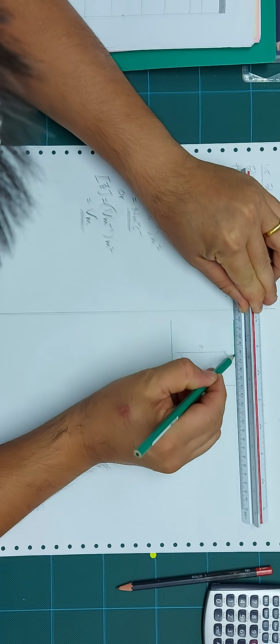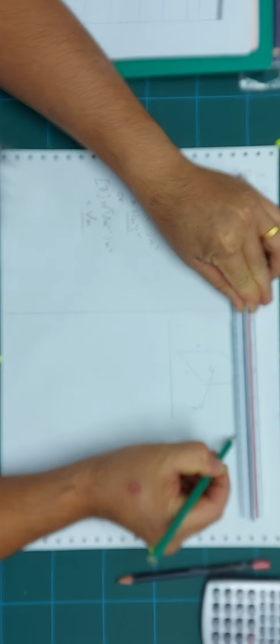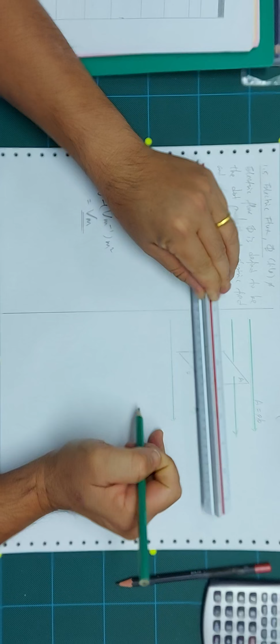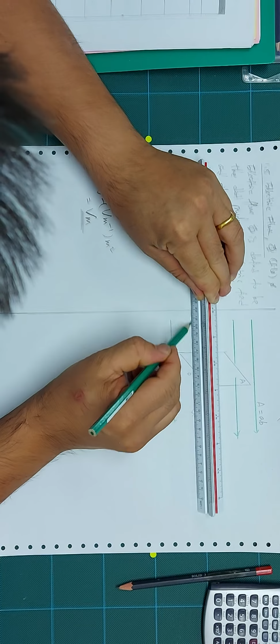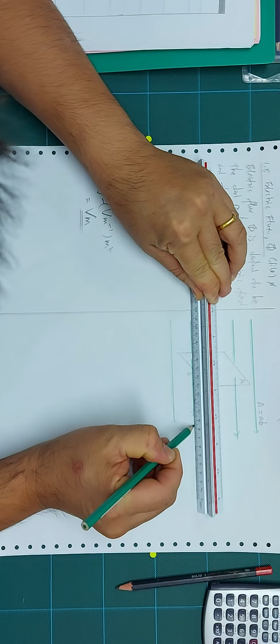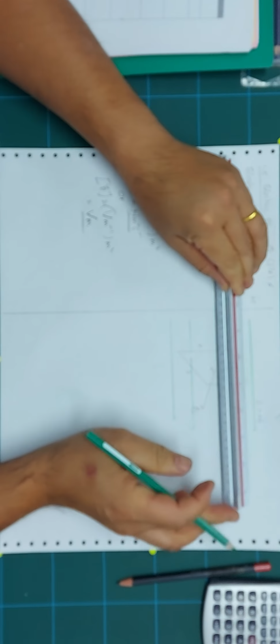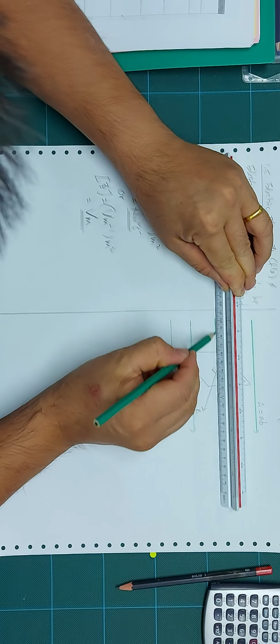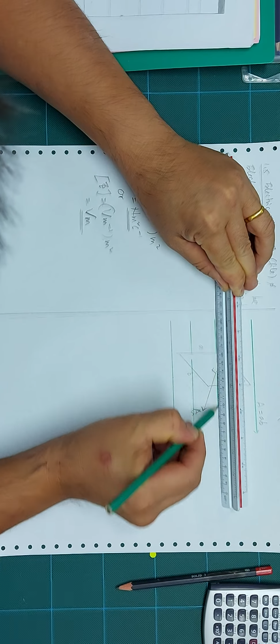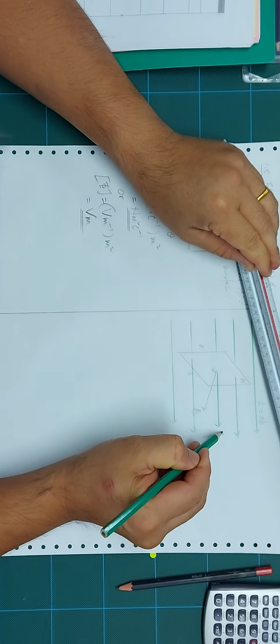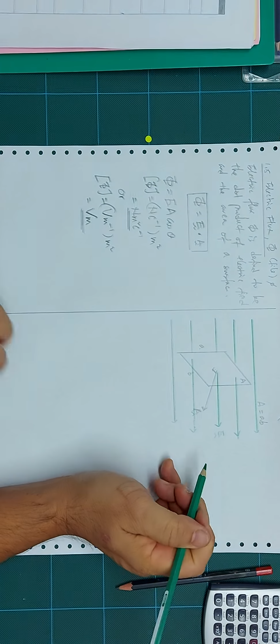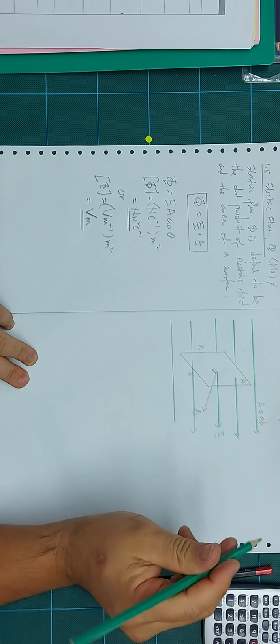Some will pass through, like this, and coming out here. And then some will pass through this location, and out here, same thing. Some will pass through this point, which is very important to us now. So this is the electric field E. They are all the same, they are all electric field E.